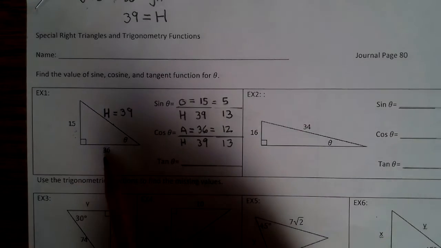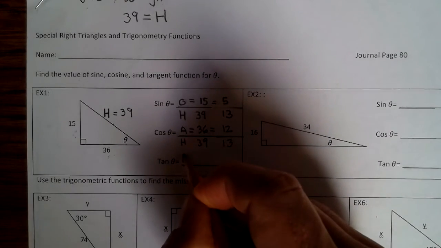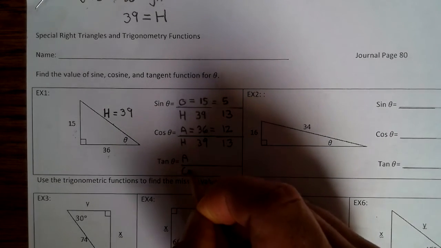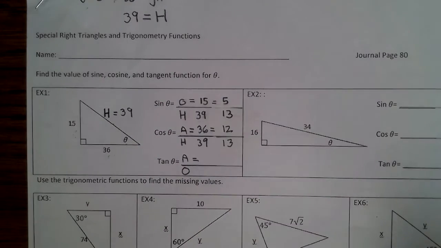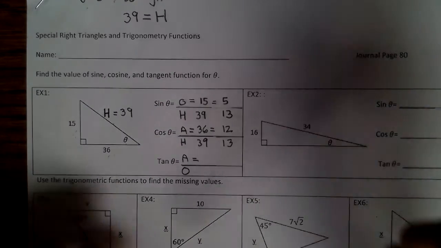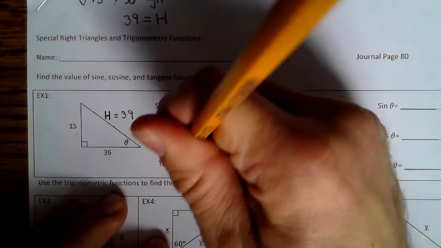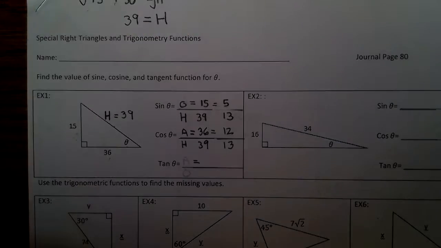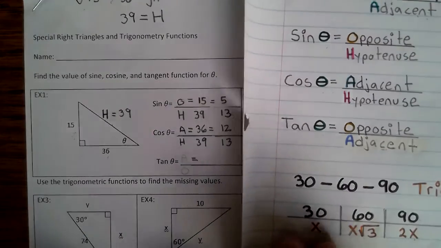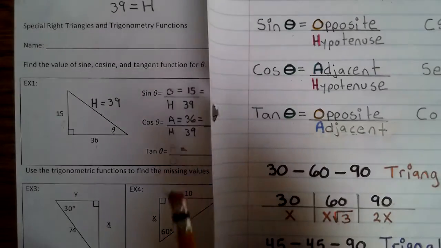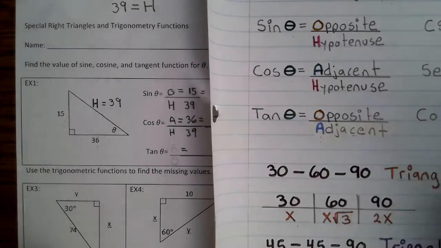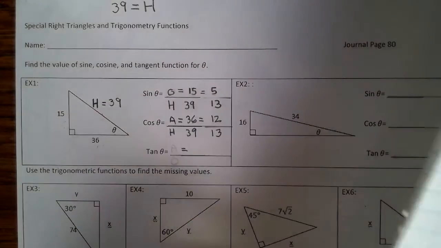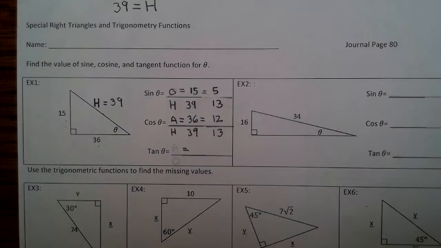Tangent of theta is adjacent over opposite, which is, well, wait a second. That's not right. This is why you want to have your notes, just to double check. This can happen, and that's why you want to double check. I put adjacent over opposite, but it's opposite over adjacent. So you always want to use your notes to make sure you're correct.